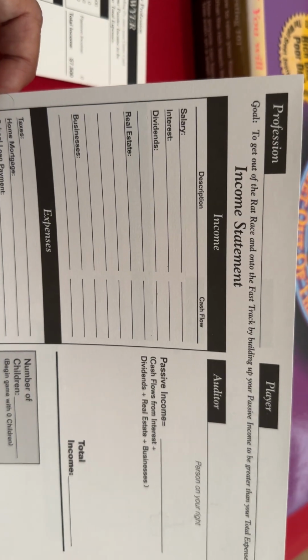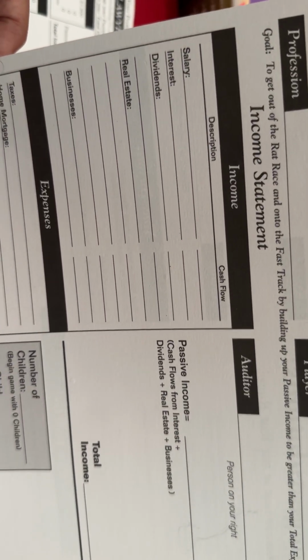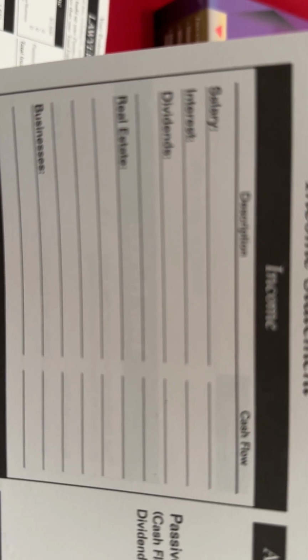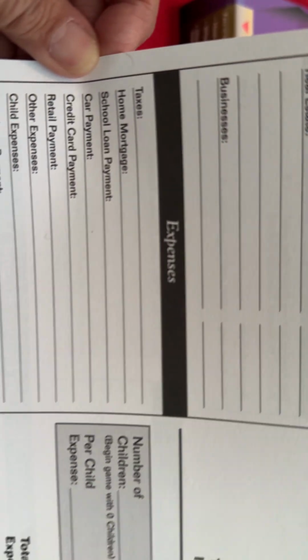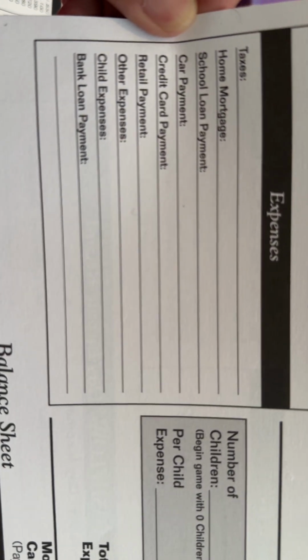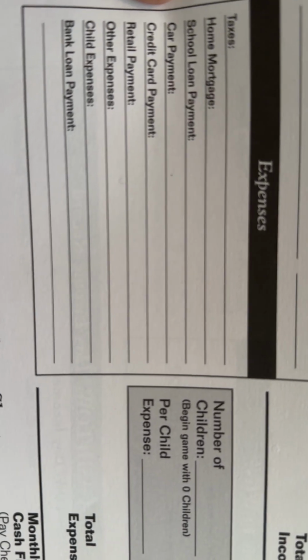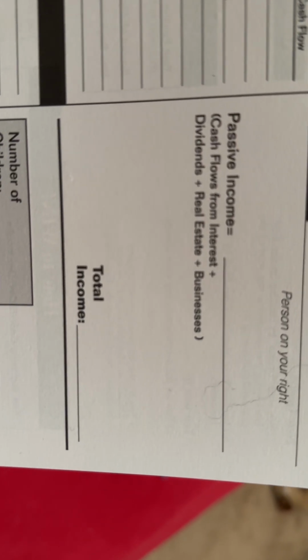So this is like your income statement, and you can use this for real life to put in your own information. So again, you put in your salary, your interest, dividends, real estate owned, businesses owned. Your expenses would be typical expenses we have: credit card payments, school loans, car loans, home mortgage, taxes, insurance, all that stuff. You do have a little information here: passive income. If you end up getting some real estate or other businesses that drives income for you, that would be there, and then you total it up.